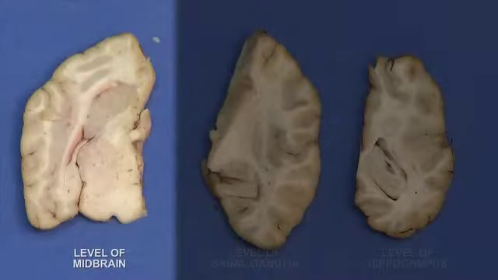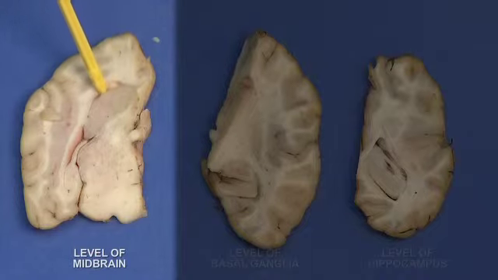The third level is at the level of the midbrain, and you can also see some other structures we identified in previous sections. This section has a different orientation than the previous one, but in this section we can see the lateral ventricles very well.